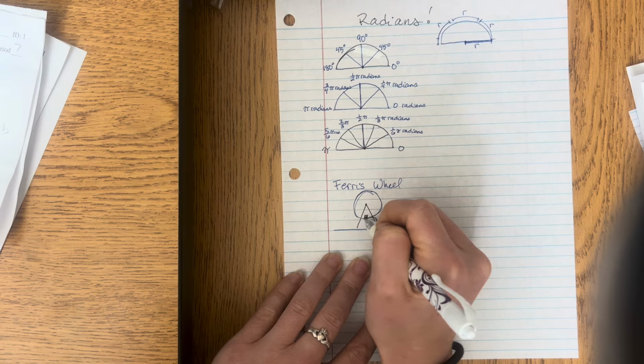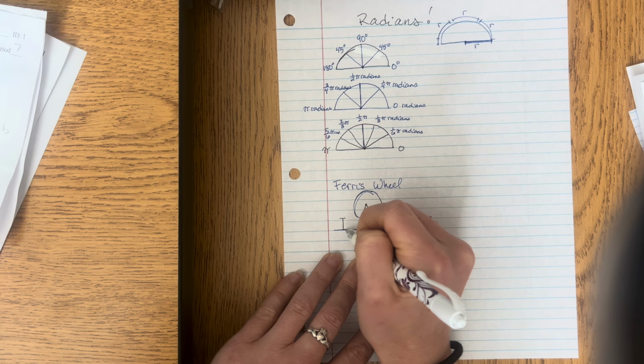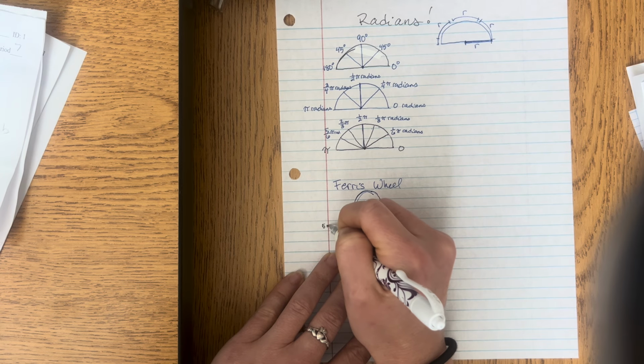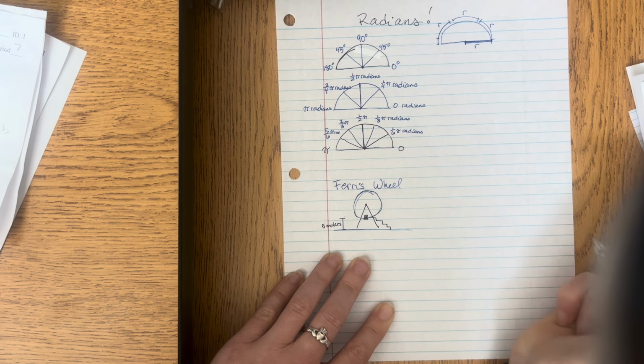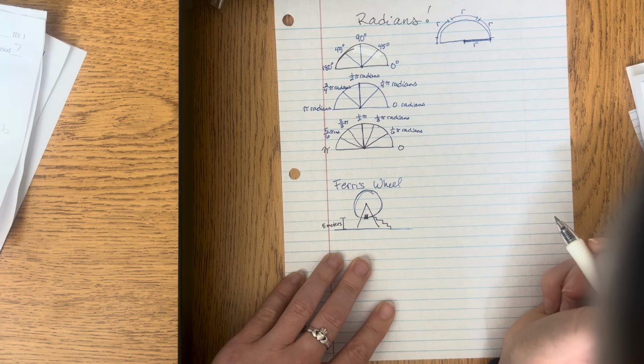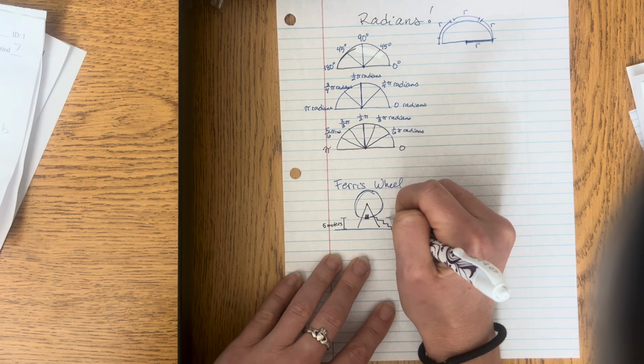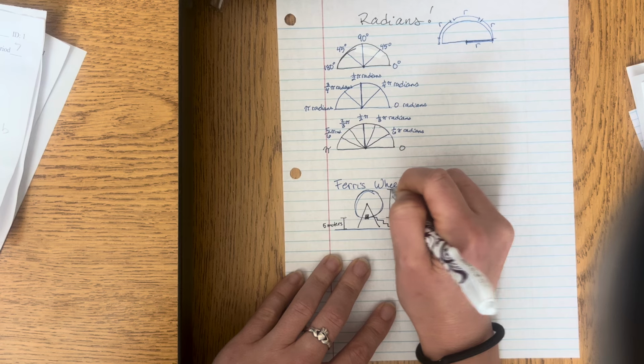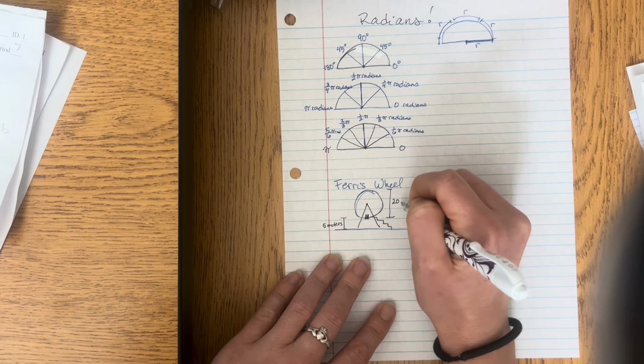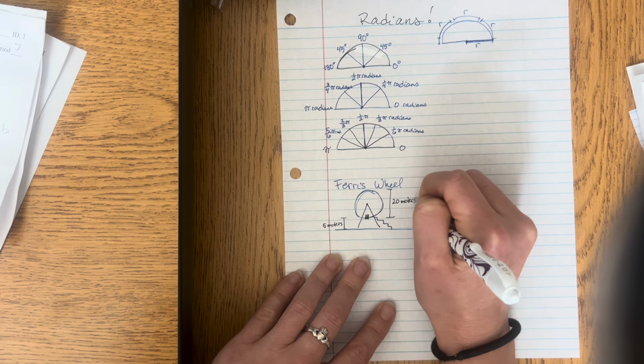And the gondola that you step into is already 5 meters off the ground. Now let's say that this entire Ferris wheel goes all the way, it's 20 meters from top to bottom.